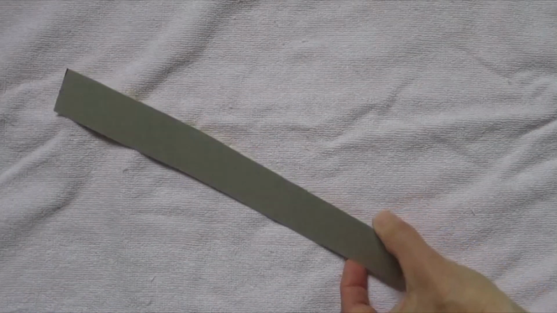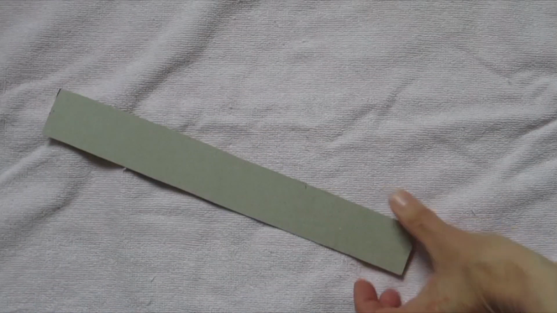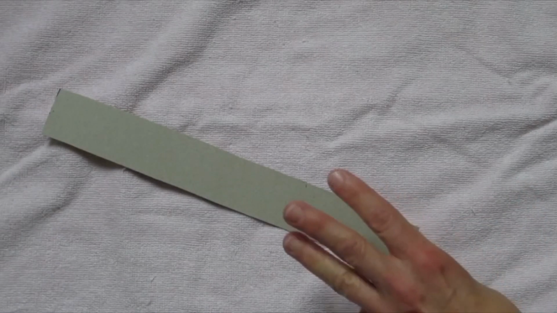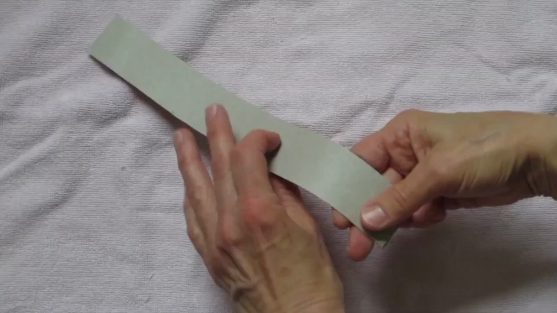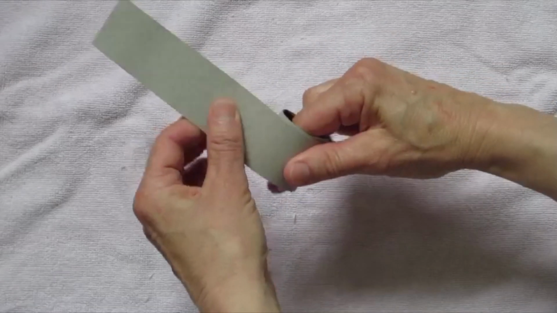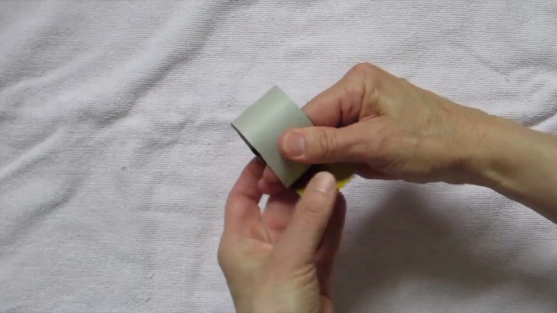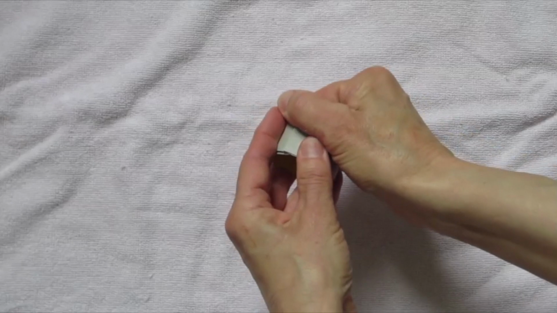Time to make the handle. Cut yourself another strip of thin cardboard. Mine is 2 fingers wide, but yours might be 3 fingers wide. Next, you're going to roll the cardboard around your fingers. This is going to help it curl like the handle.